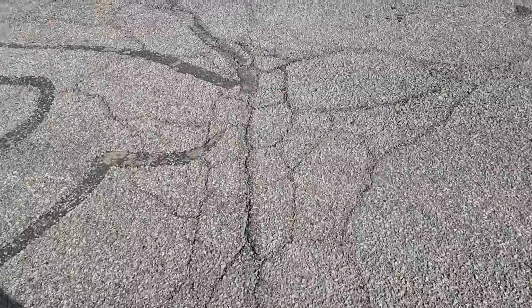Now this is the existing asphalt. See how it's going through its wear and tear? And they've tried to seal it up as well. Now one thing about asphalt too, if you don't control the water, it's a lot of water. Again, they definitely need to fix it.